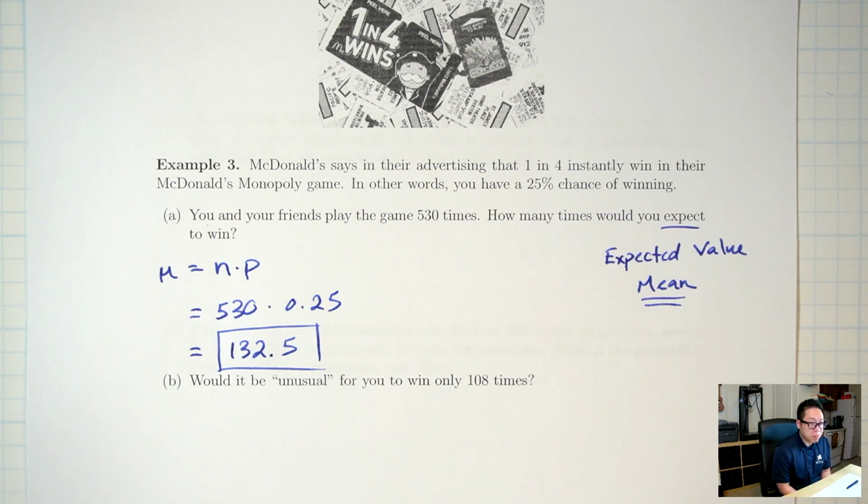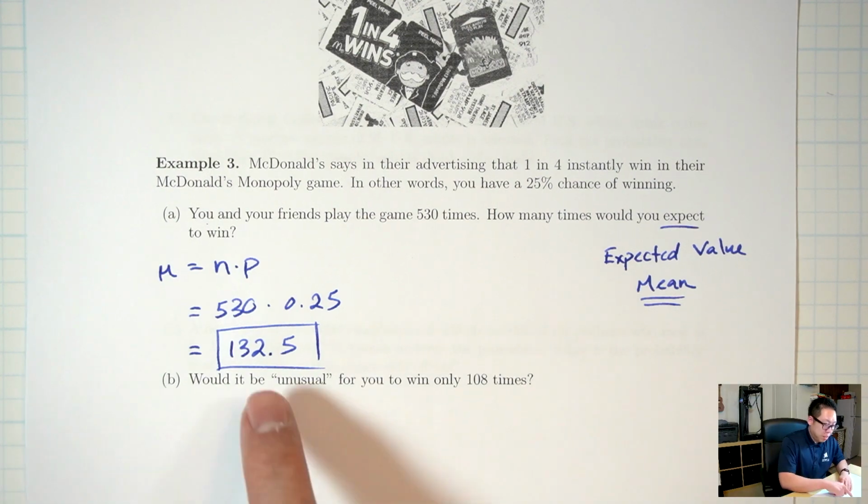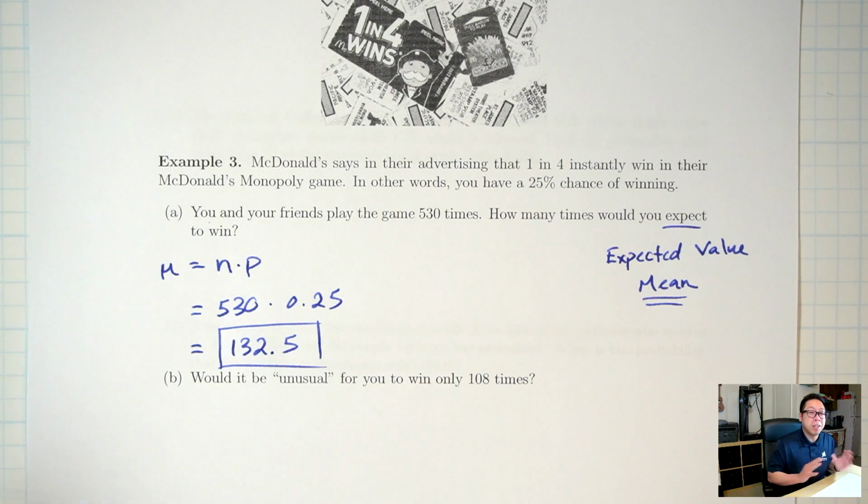Could you sue McDonald's? Say you do sue McDonald's. What is McDonald's going to say? I'll tell you exactly what McDonald's is going to say. McDonald's is going to say, look, 132.5, that's a theoretical number.